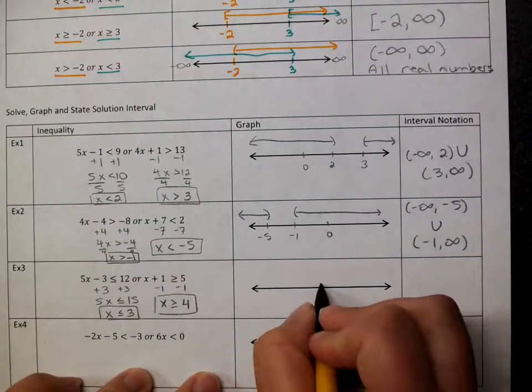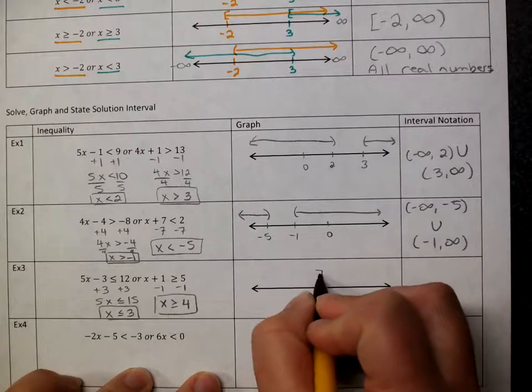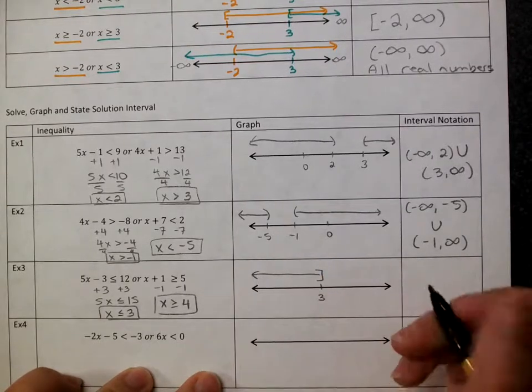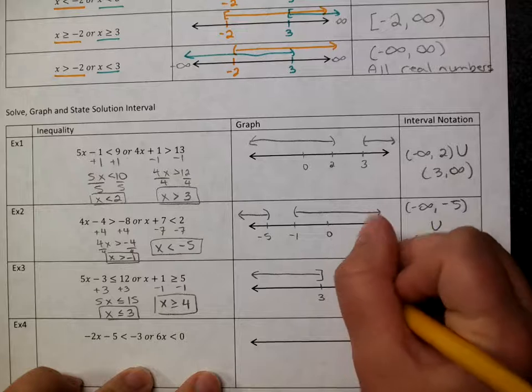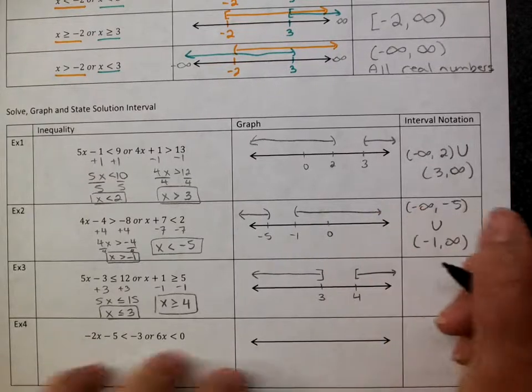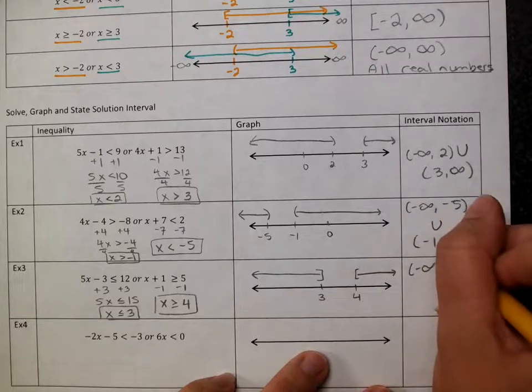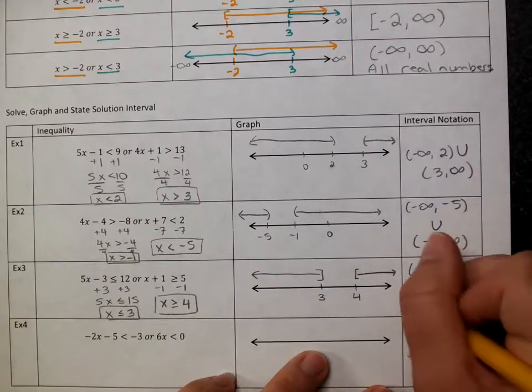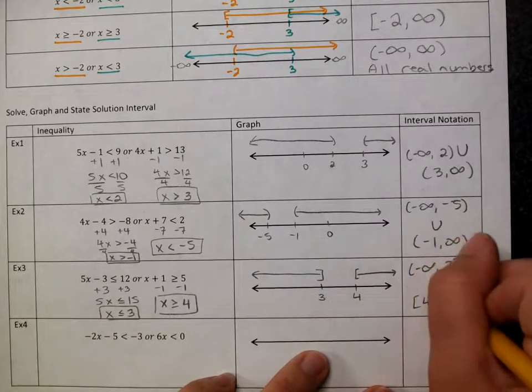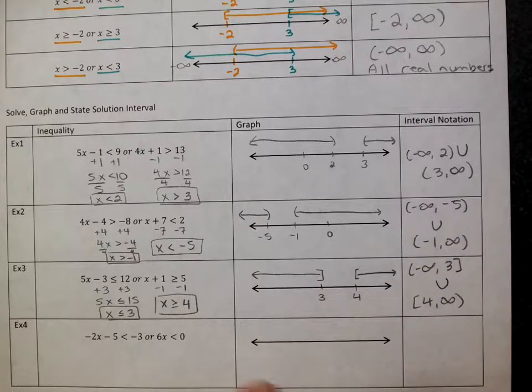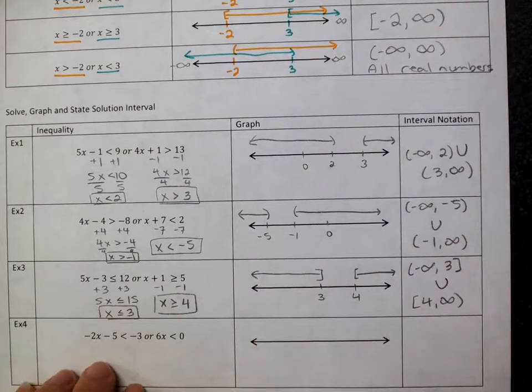So less than or equal to 3 goes this way. Greater than or equal to 4 goes that way. Again, we have another union here. Union 4 to infinity. They're not always all unions. These just happen to work out that way.